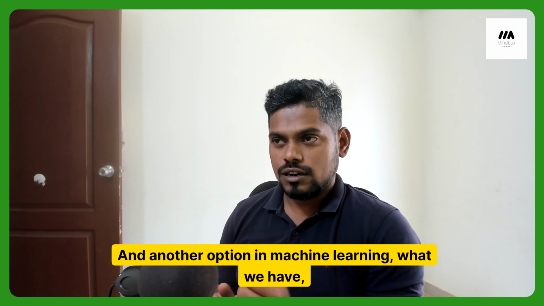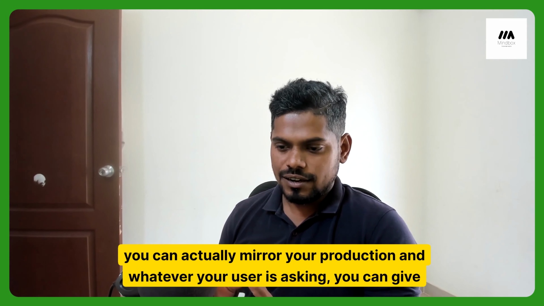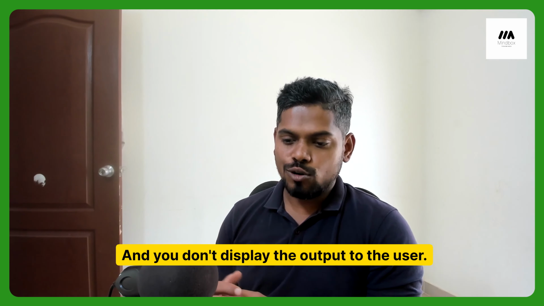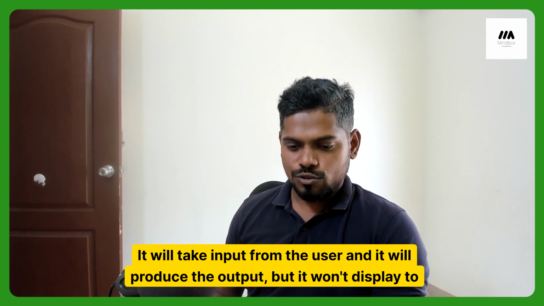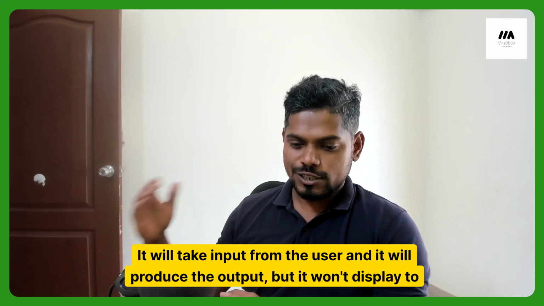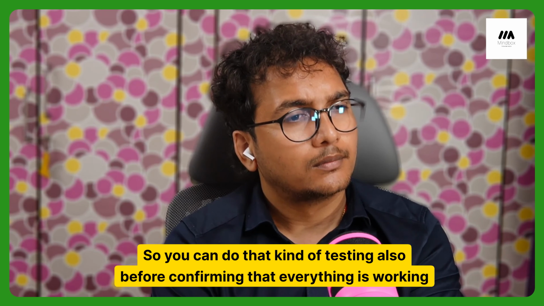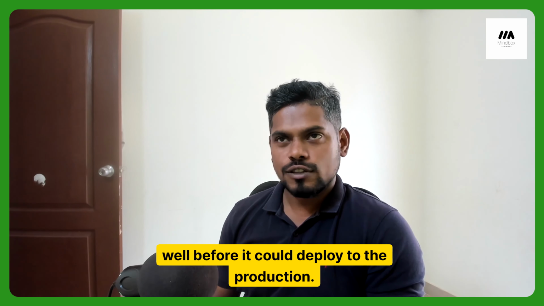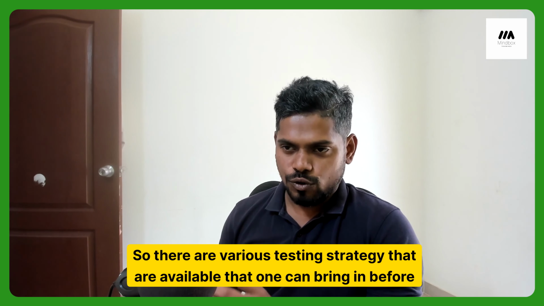And another option we have in machine learning is that you can actually mirror your production, and whatever your user is asking, you can give the question to both the models. And you don't display the output to the user. The new version that you're deploying will take input from the user and produce the output, but it won't display to the end user. It will display only to you. So you can do that kind of testing before confirming that everything is working well and deploying to production. So there are various testing strategies that one can bring in before they deploy their model to production.